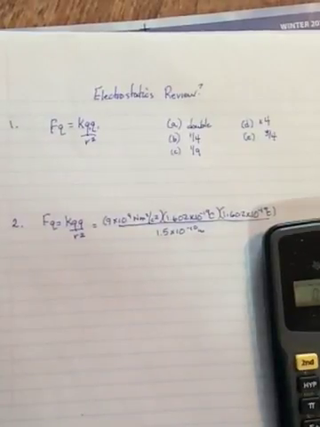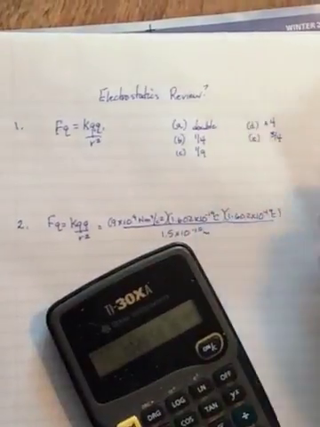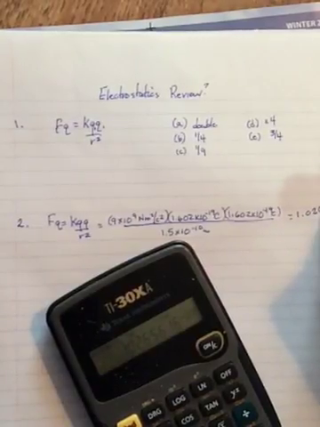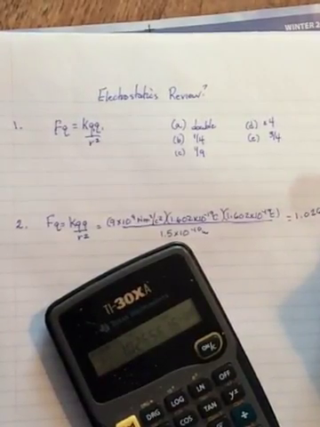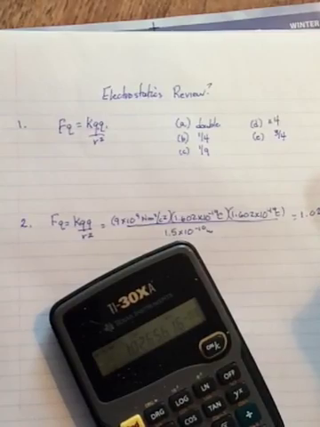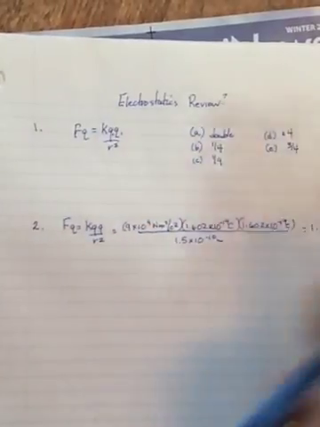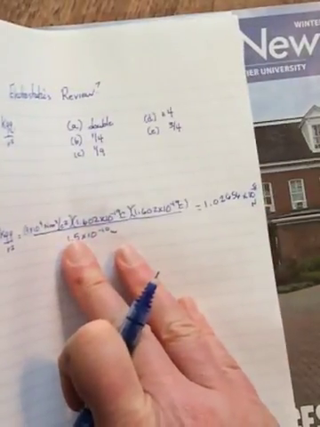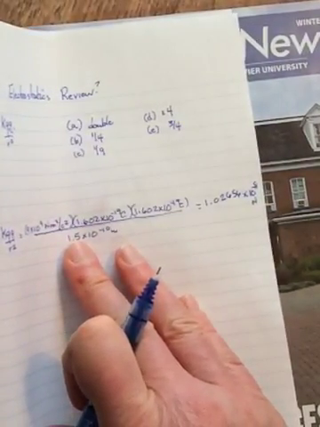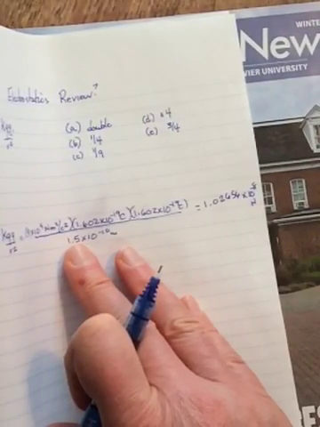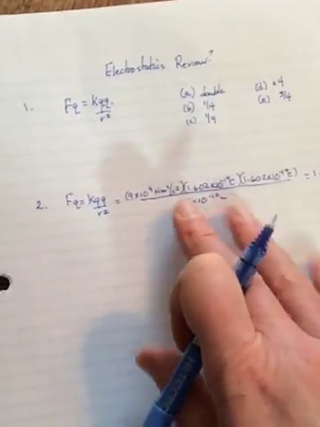And you should get 1.02656 times 10 to the negative 8 newtons. Now, depending on your calculator, when it comes up, you might just see point and a whole bunch of zeros and a 1. You need to put it in scientific notation to get the rest of the decimals, okay?